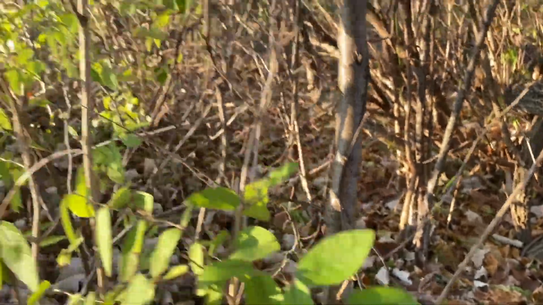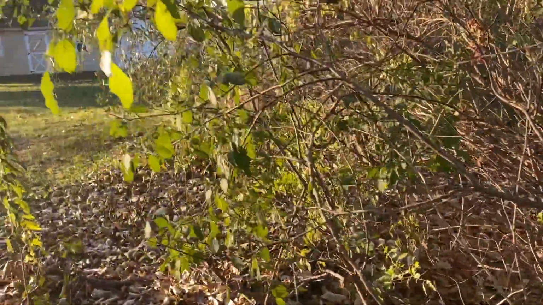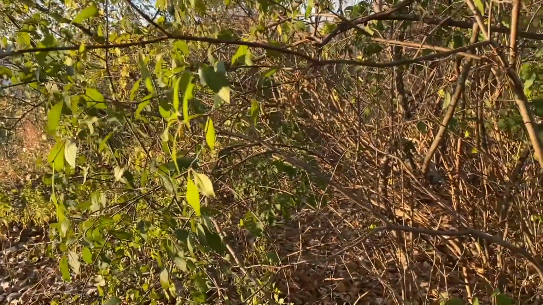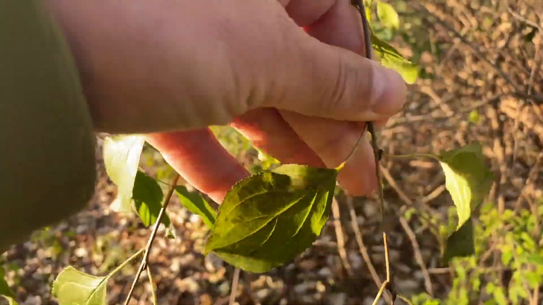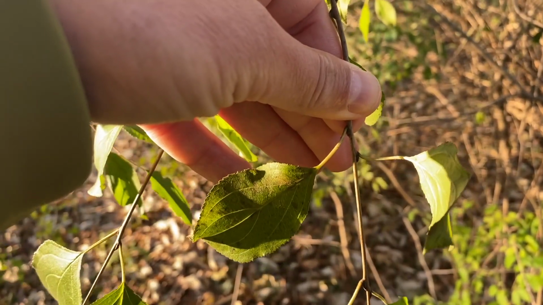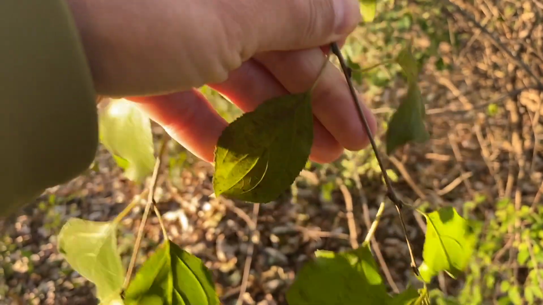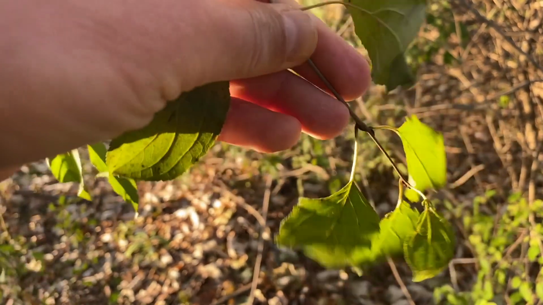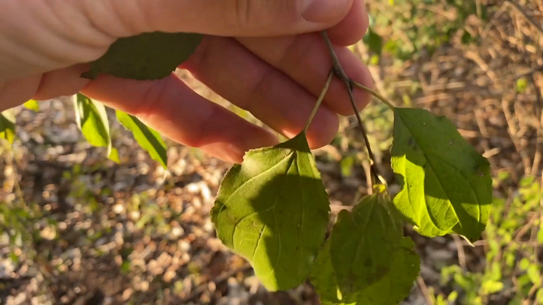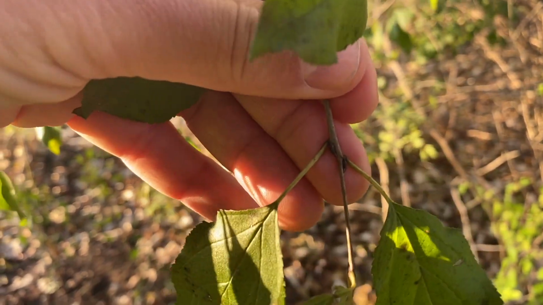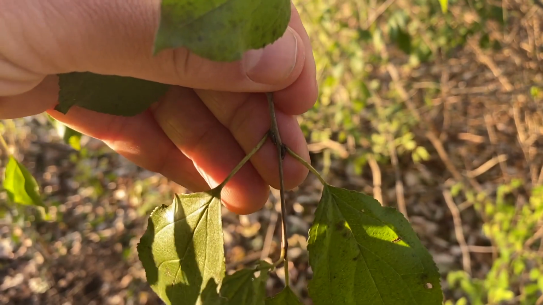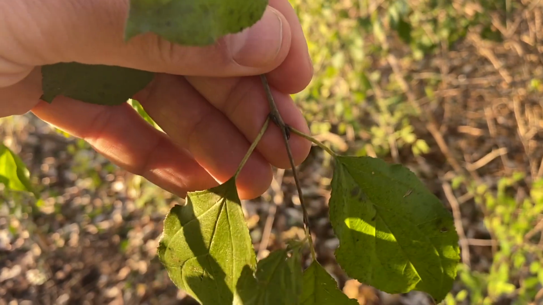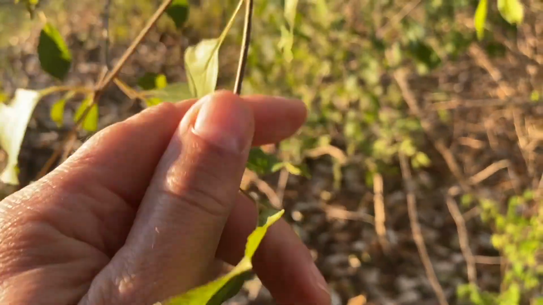There's one other feature about buckthorn that makes it really obvious in the field, and something to definitely be looking for. Let's take a look at this branch here. You'll notice these leaves are coming off of each other very, very close to oppositely on this branch, but they're just slightly offset. We call that sub-opposite, or just not quite opposite of one another, but very, very close.